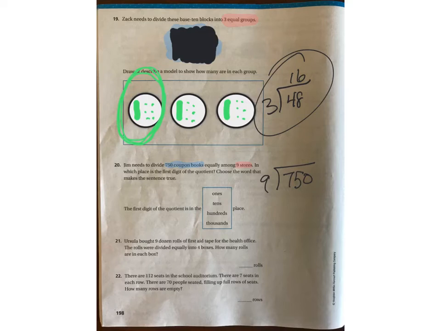So let's look at my hundreds place, 700s. Can I take 700s and divide them among 9 groups? No, I can't. I have to break them apart into tens, or remember the math term, that's right, regroup. So I have to regroup. So instead of 700s, I now have 75 tens. So can I divide 9 into 75, or 75 divided by 9? Sure. And then what does that get me? 9 times what gets me close to that? Right, 9 times 8.